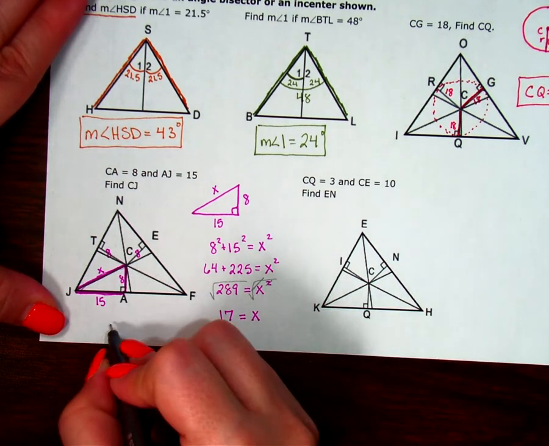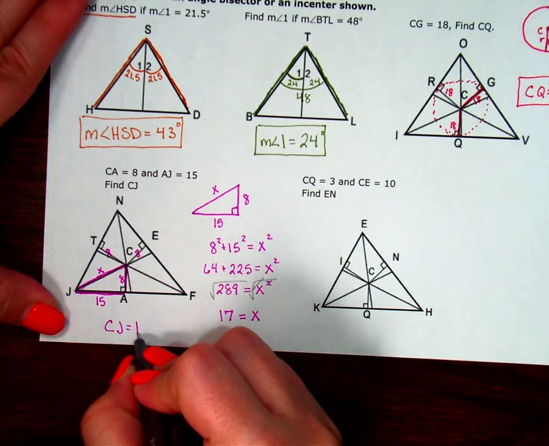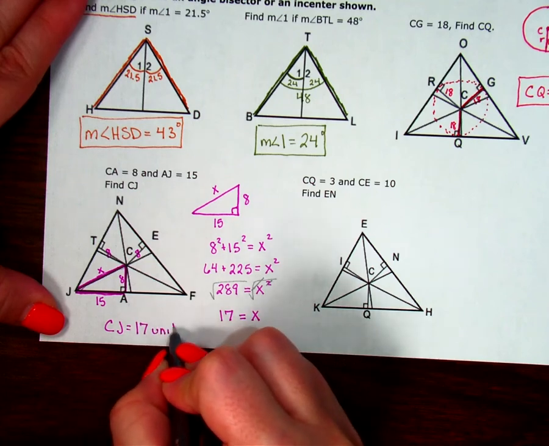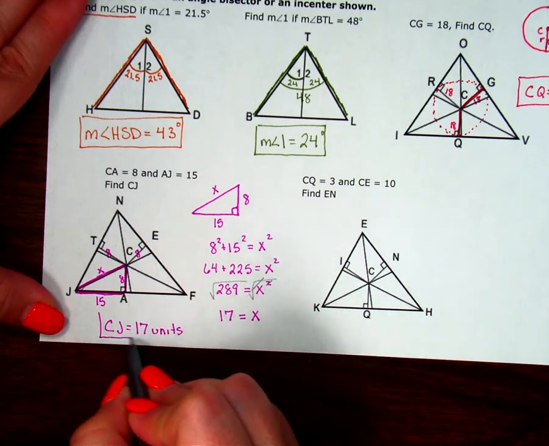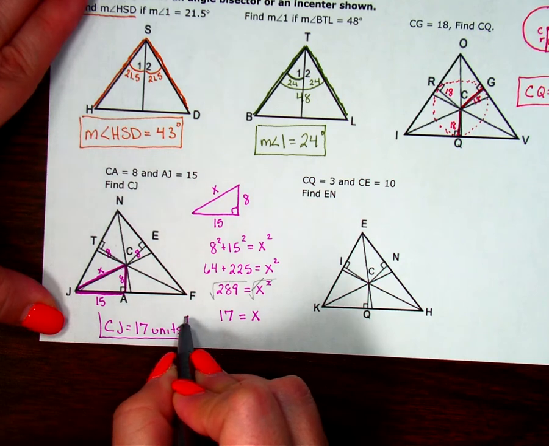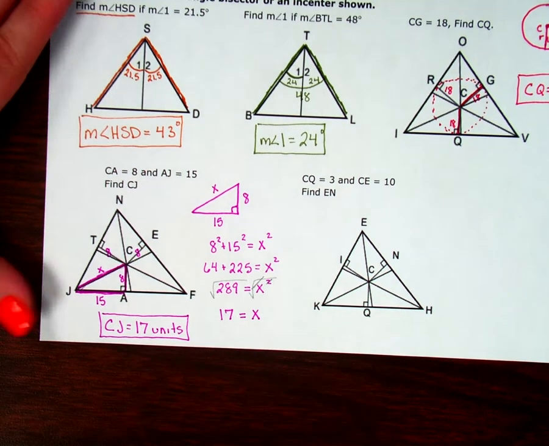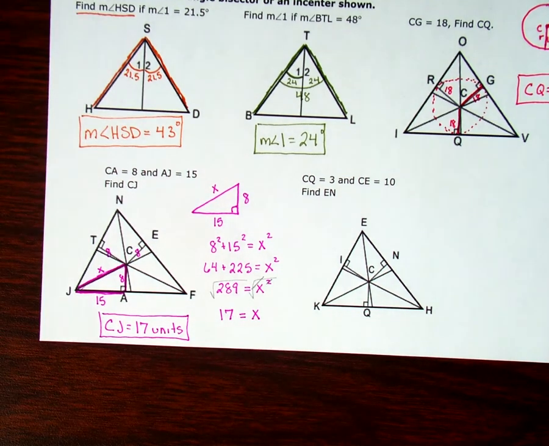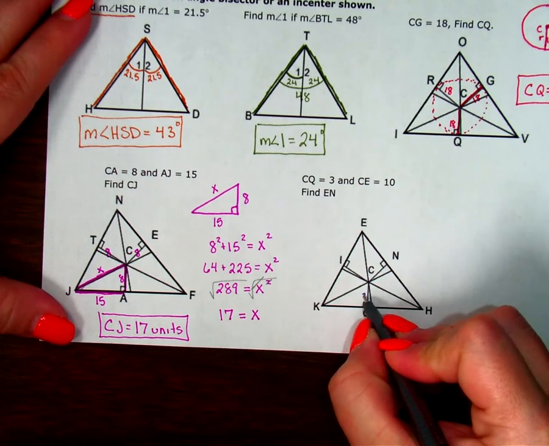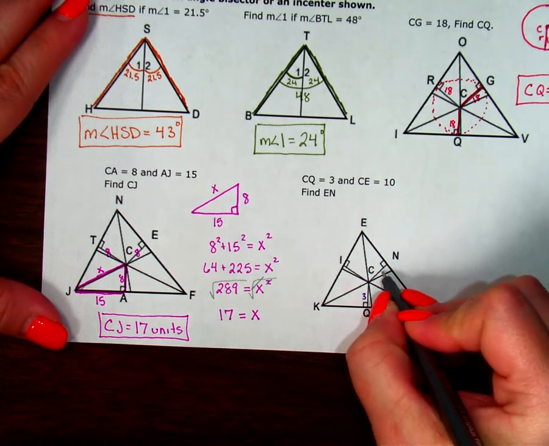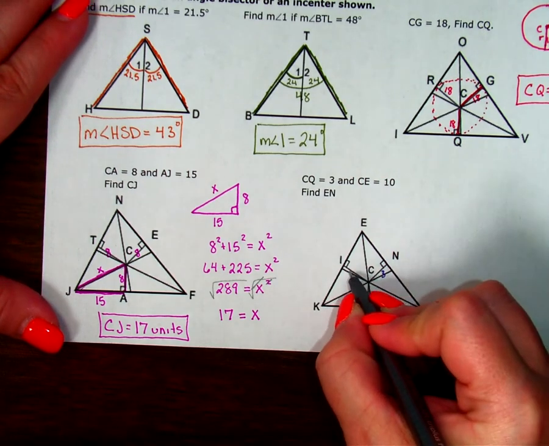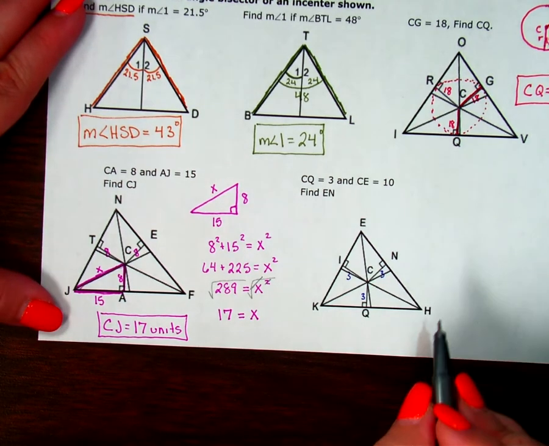Okay? All right, one more problem. Let's look at this last one. C to Q is 3. C to Q is 3. And that goes to my 90, so that means this one is also 3. And that means this one is also 3. C to E is 10. C to E, this piece here, is 10. And I'm trying to find E to N. E to N. Well, that's just like the last problem, right?